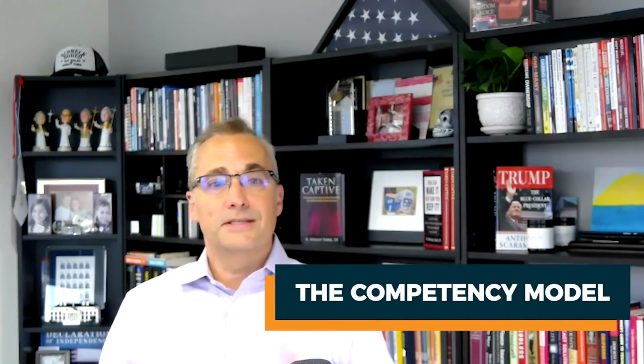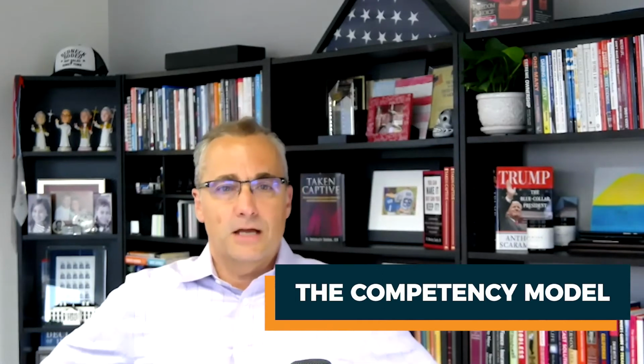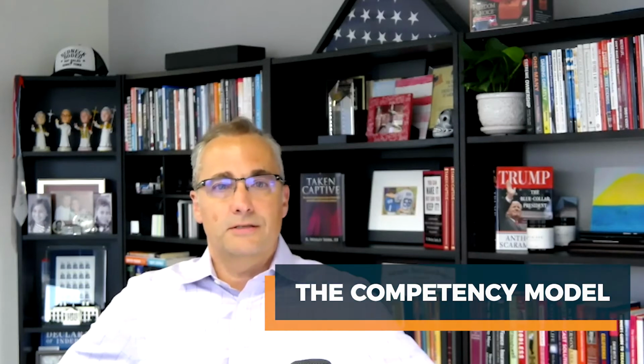The next type of corporate governance is the competency model. And with all of this governance stuff, there are whole MBA courses that teach the ins and outs of all of these different models. So, we're kind of giving it short shrift by just spending 2 to 3 minutes on each one. But the competency model is best suited for captive boards that intend on developing the knowledge and skills of the director.